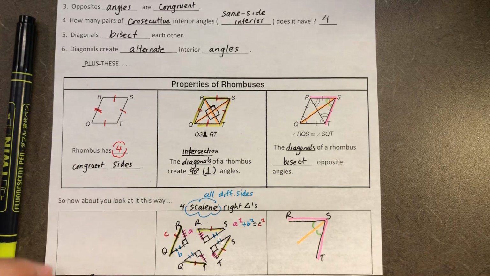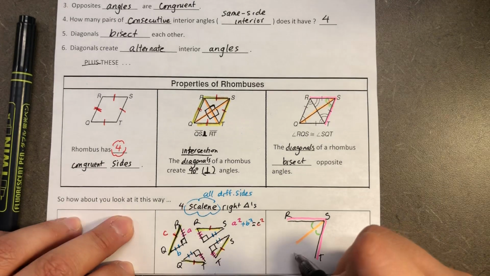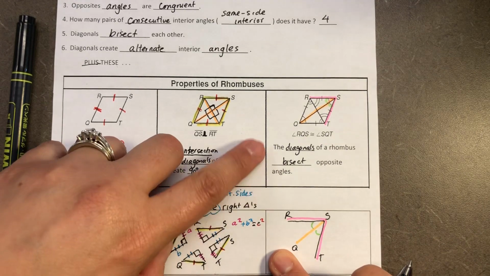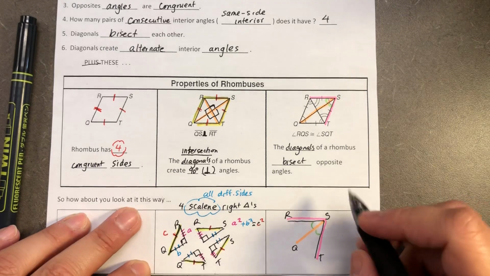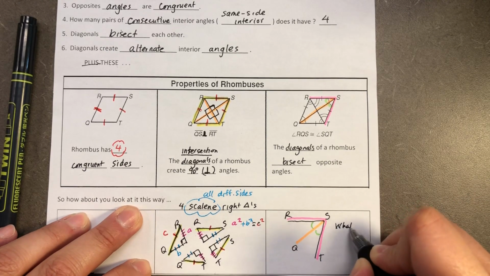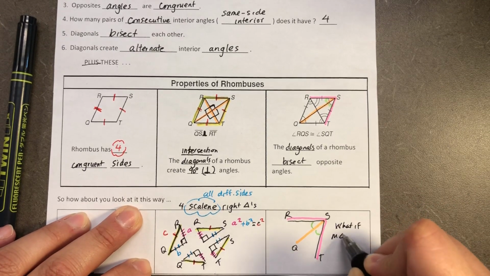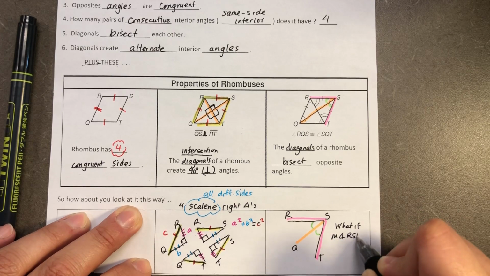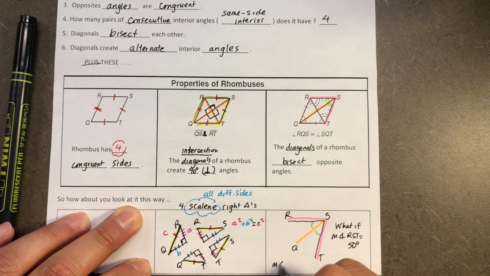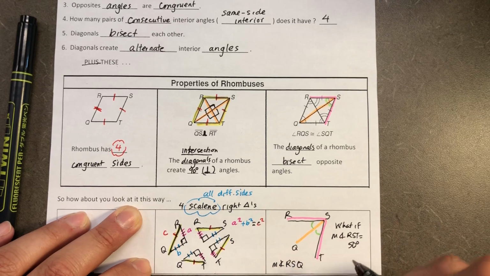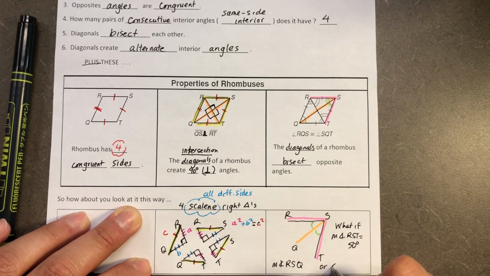So the diagonal is bisecting. I'm going to go ahead and put Q, because if you notice, Q is the same letter you see here, okay? So let's do a what if. What if I gave you the measurement of the angle RST and I told you that it was equal to 50? Would you be able to tell me the measurement of RSQ or the measurement of QST?